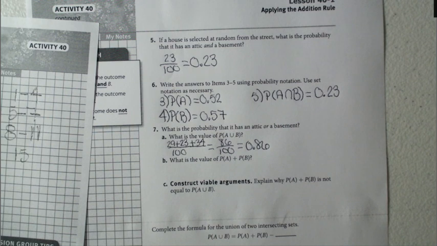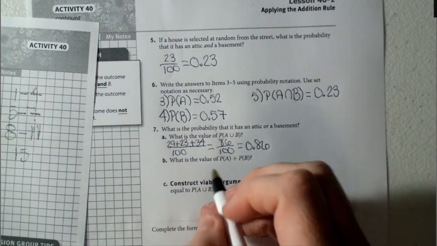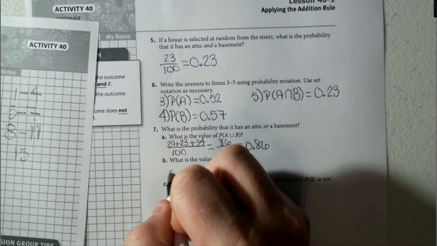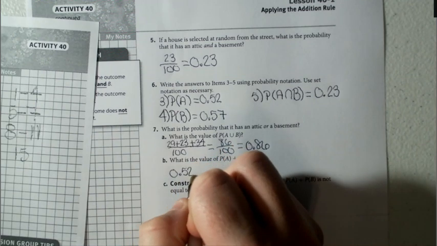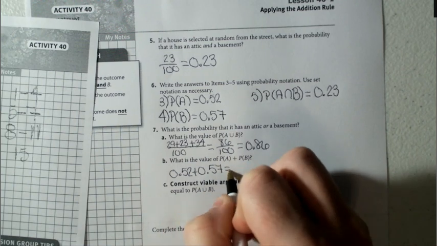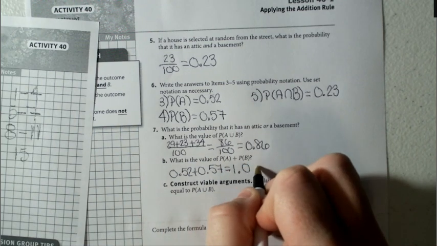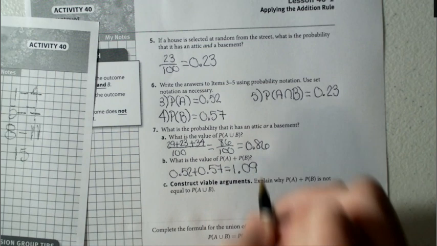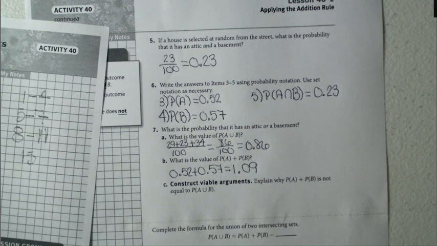What is the value of the probability of A plus the probability of B? Well, we already know that the probability of A was 0.52, and the probability of B was 0.57. So 0.52 plus 0.57 equals 1.09. That's higher than 100%.